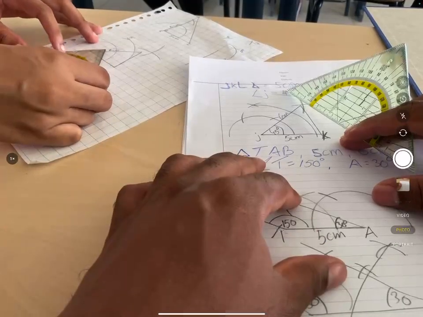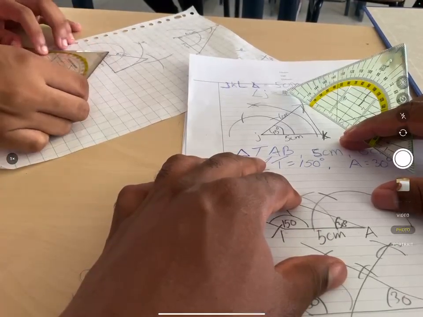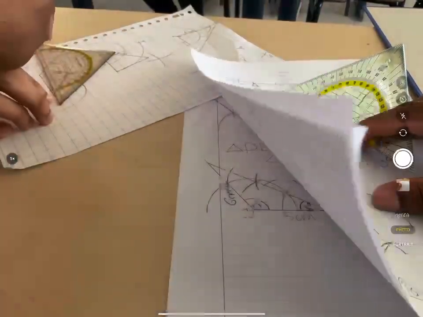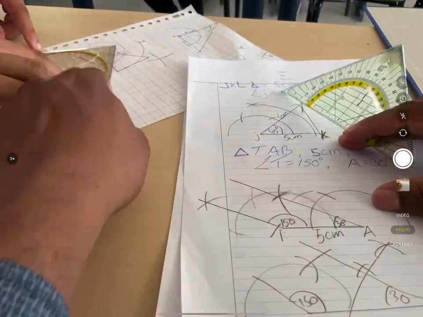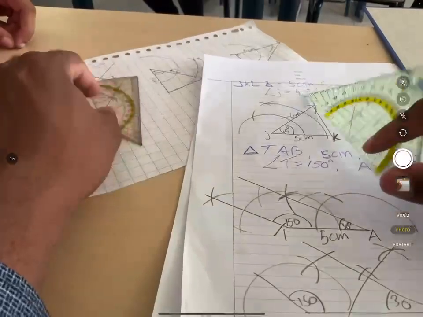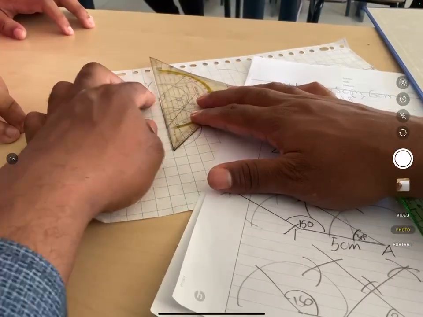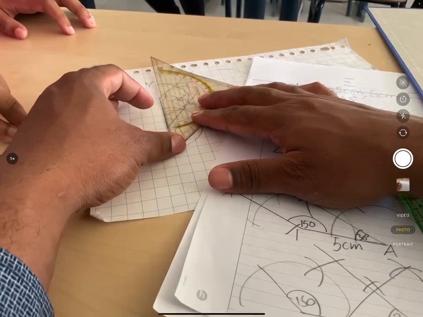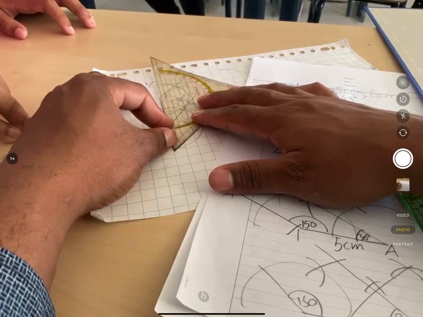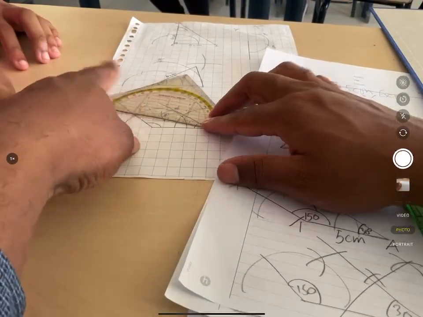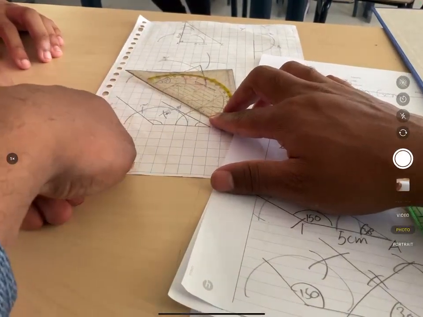Not like that. No. Mm-hmm. Oh no. It has to be straight. It has to be straight. Here. You have to start where it turns. It has to be straight to this. No? Yeah. No, because it should be here.